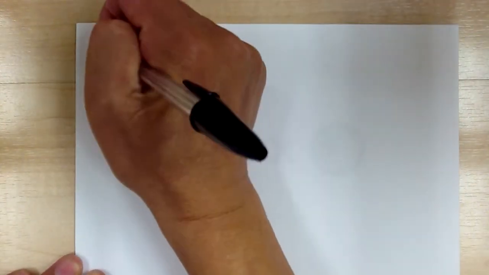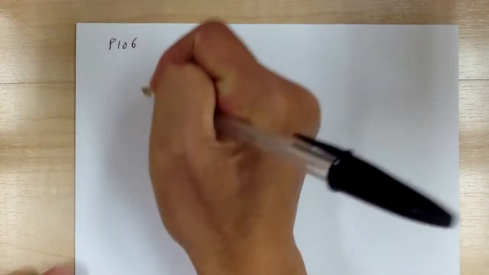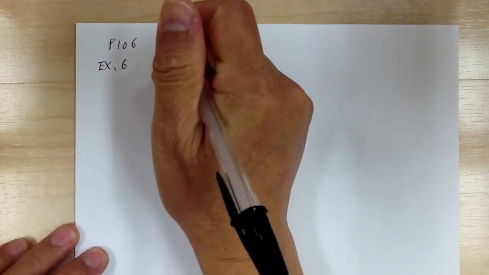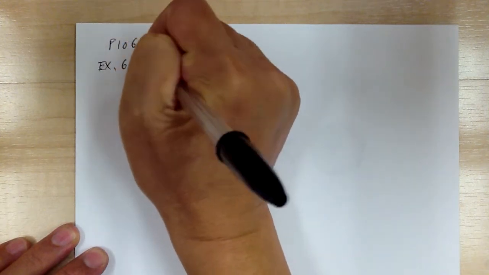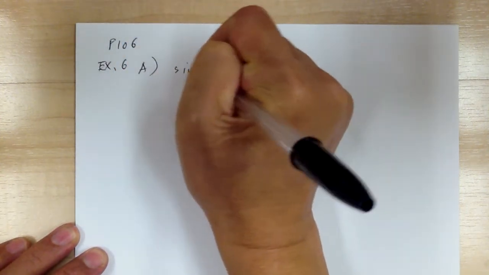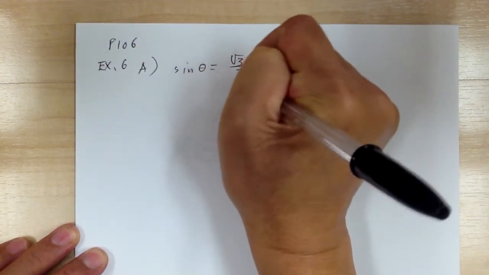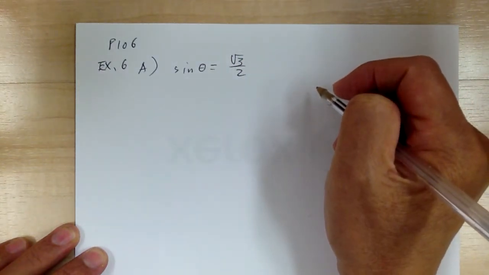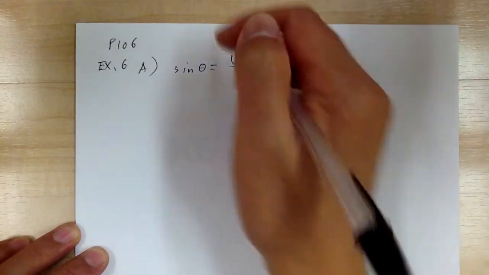Open your book to page 106. Okay, and let's go to example 6. Example 6a, you have sine theta equal to square root of 3 over 2. And it says find the least positive theta in degree and radian measure.